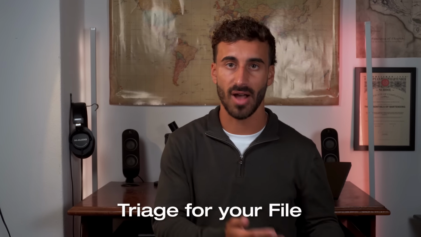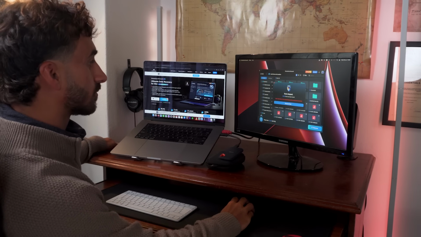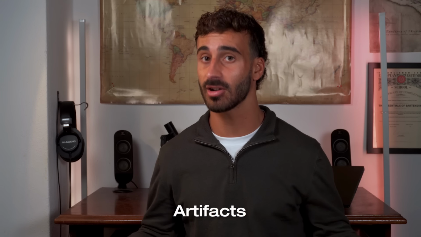You can think of this more as a triage for your file, where you turn a broken, corrupted, deleted video recovery into a deliverable asset for yourself or for your clients. However, when you're doing this, please keep in mind that AI, sadly, cannot fix missing frames, irreparable corruption, or even artifacts.